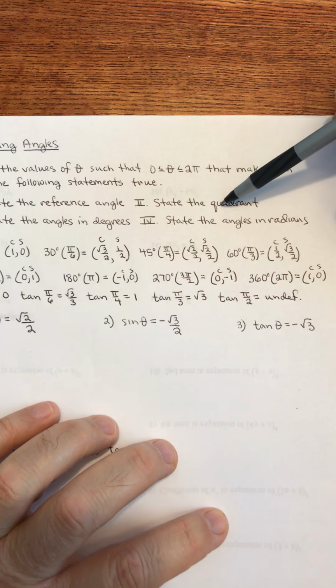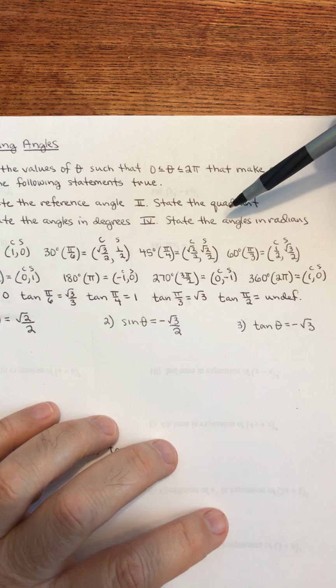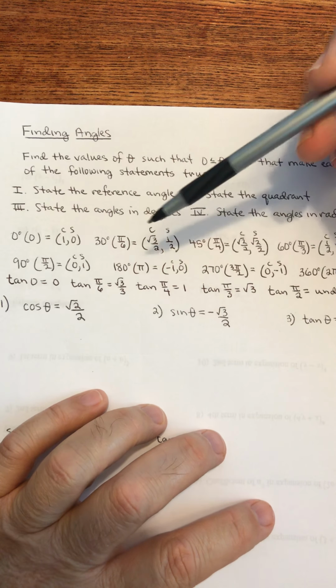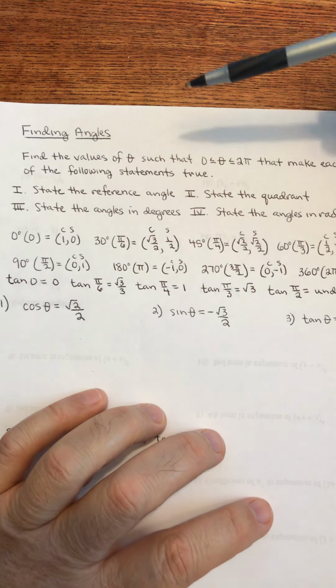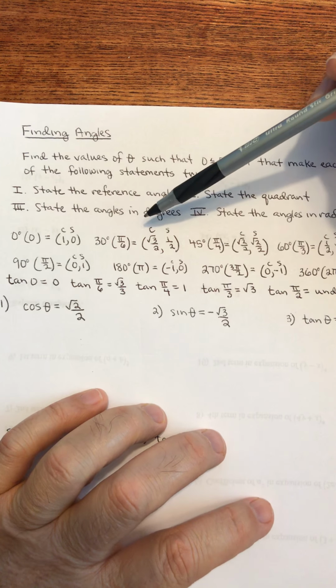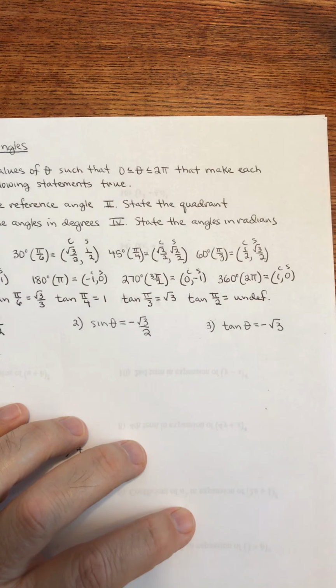Number two, I want you to state the quadrant. If you can figure out the quadrant, I know if it's positive or negative. Or if I know it's positive or negative, I can figure out the quadrant, which then leads me to that angle. State the angles in degrees, and also state the angles in radians.